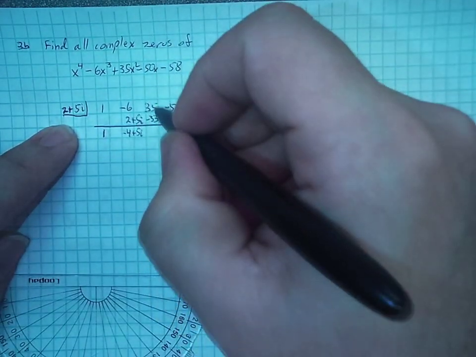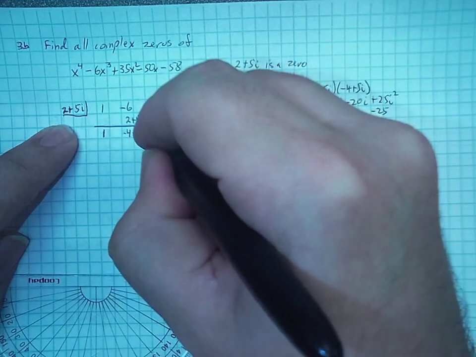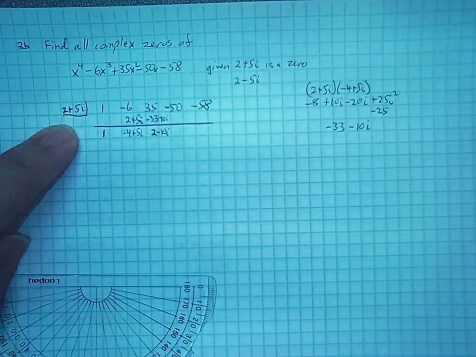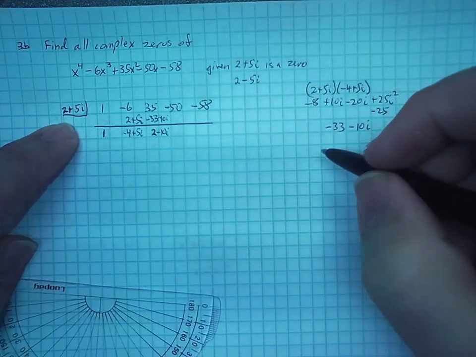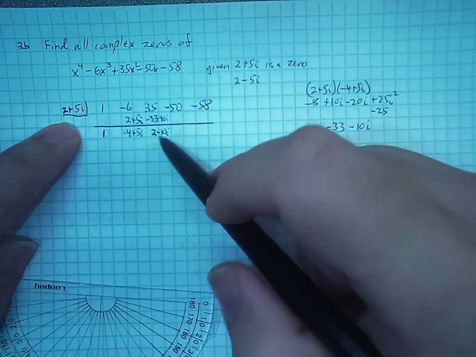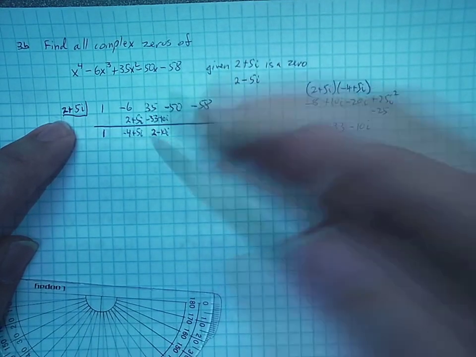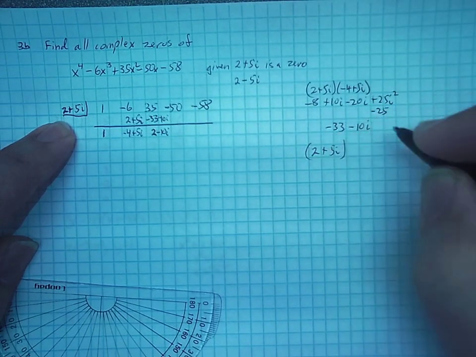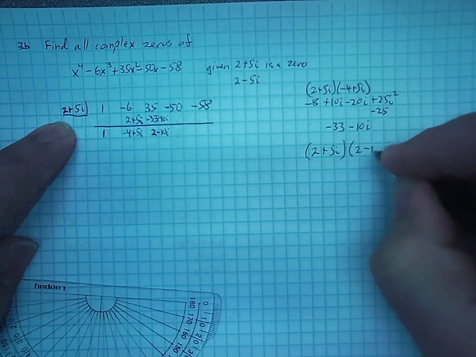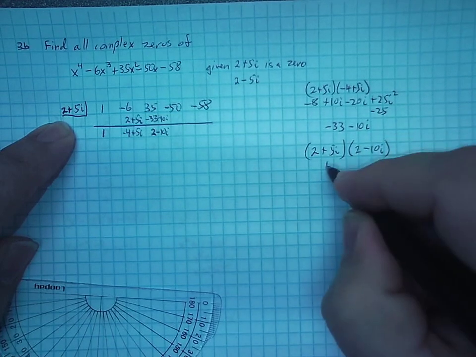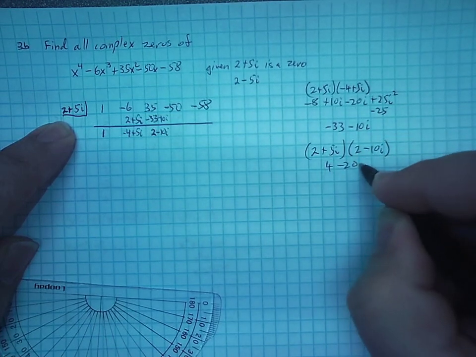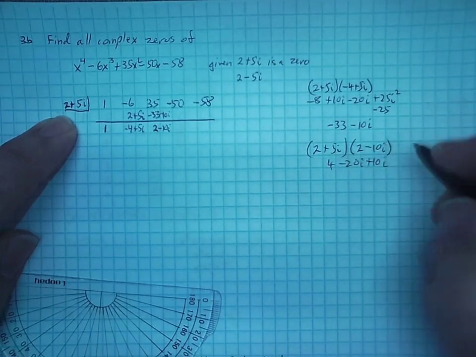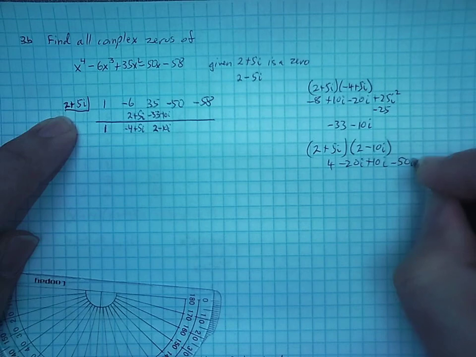So when I add 35 and negative 33, that's 2, and I've got minus 10i. So now I have to do 2 plus 5i times 2 minus 10i. I'll write it out. 2 plus 5i times 2 minus 10i is 4 minus 20i plus 10i minus 50i squared.